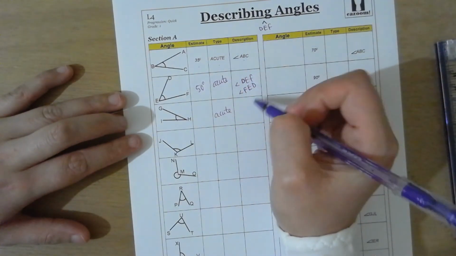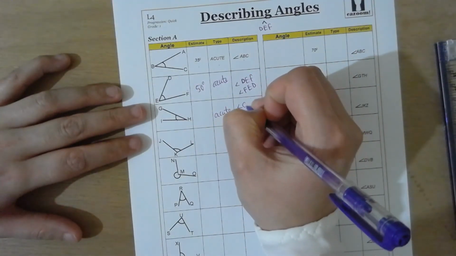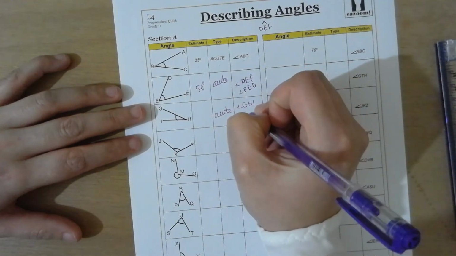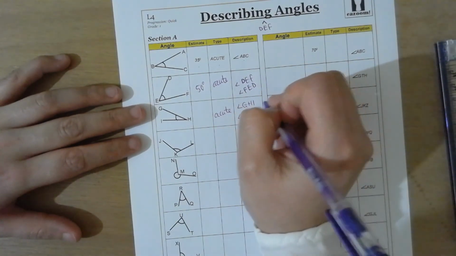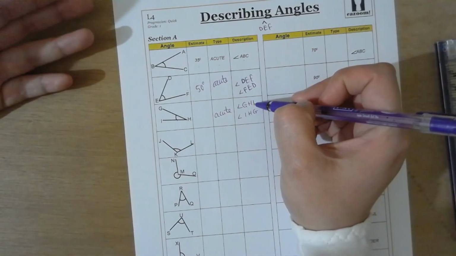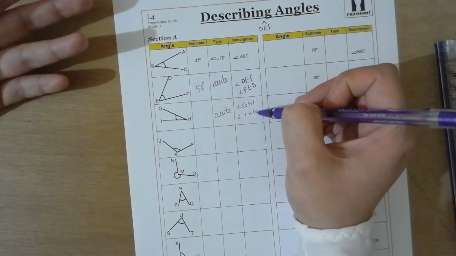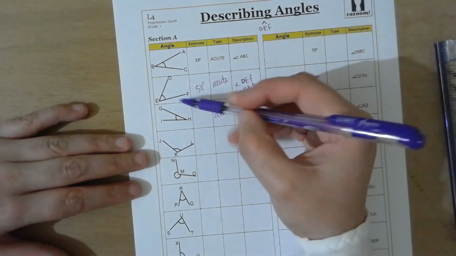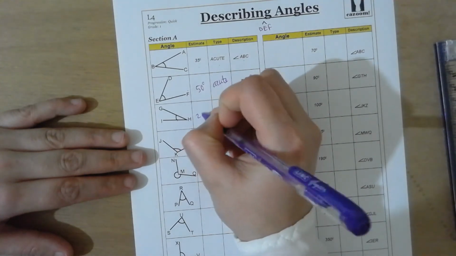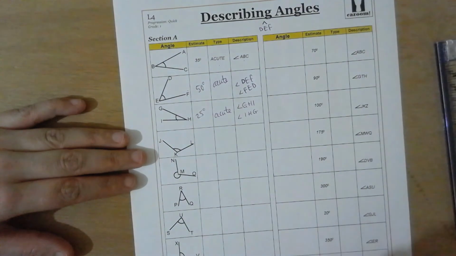How would I refer to this angle? If I had to describe this angle to someone else, I would say angle GHI, or I would say angle IHG. I don't mind which one you choose. Me personally, I would have just gone for this one because it's the first one that came to mind, but if you chose that one first, it's exactly the same. No one minds. When it comes to measurement, I'm just going to call that 25 degrees. Okay, and then do the same all the way down.